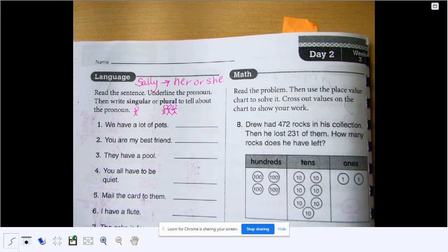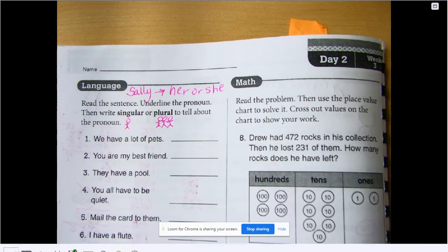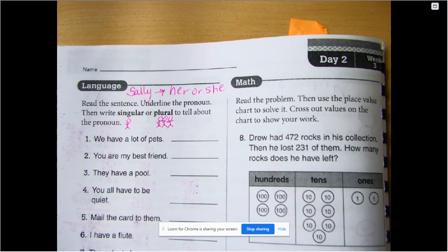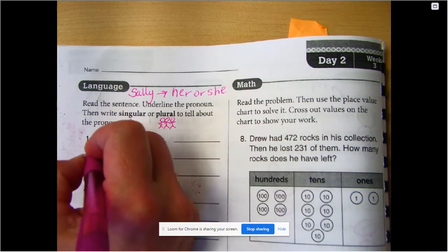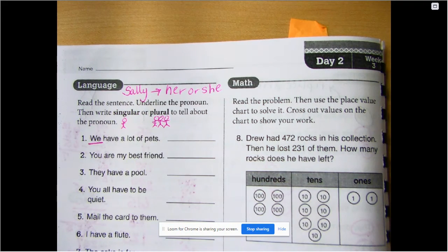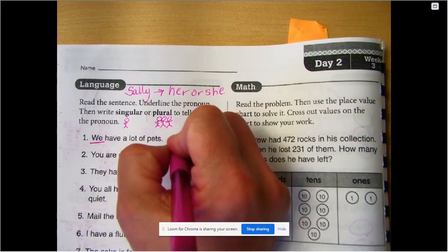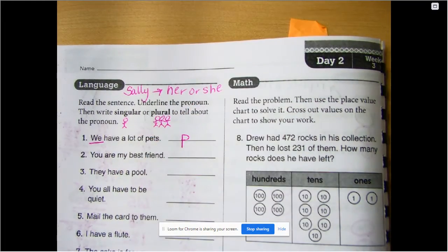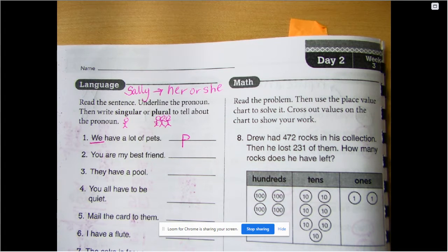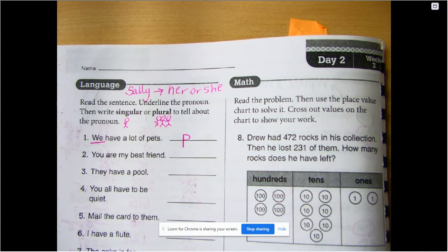So let's do the first one. We have a lot of pets. What is the pronoun? We have the pronoun we. Is that one person or more than one person? We means more than one person, so we're going to write a P for plural. You don't have to write the whole word unless you want to. P for plural or S for singular.